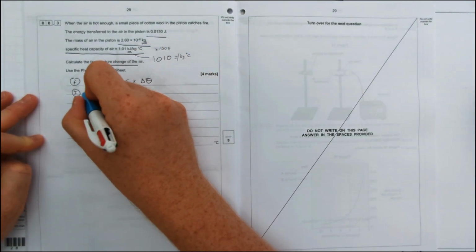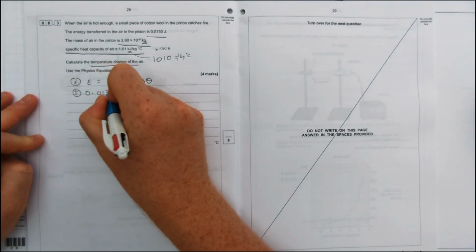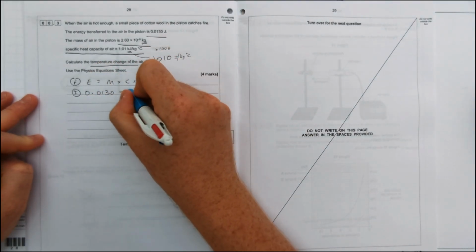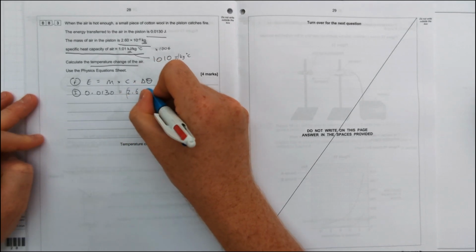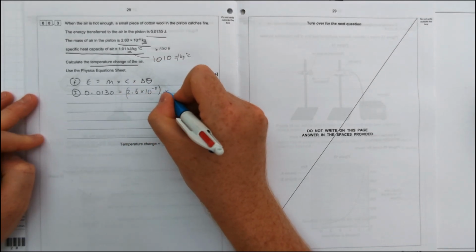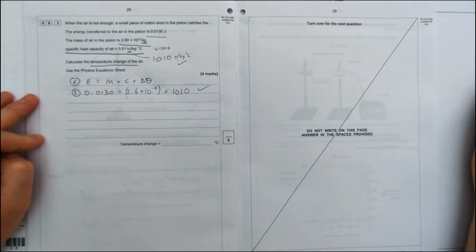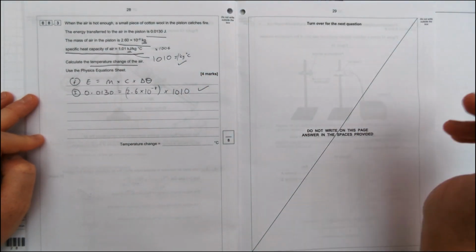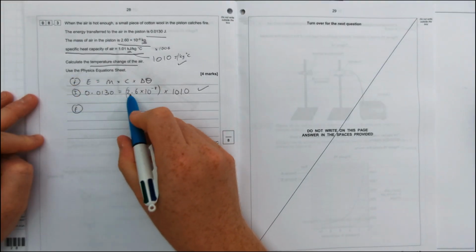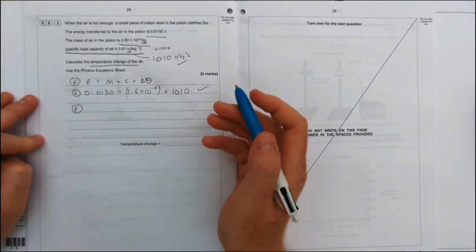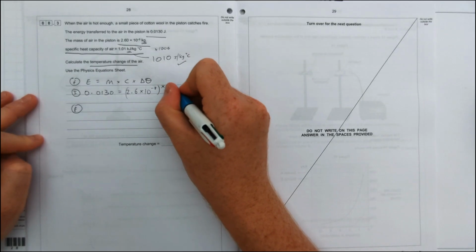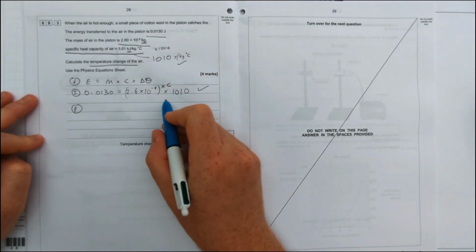So the energy, let's just insert our values, 0.0130. The mass, nice and easy, but it's in standard form, just use a scientific calculator. And specific heat capacity we now know is 1010. Mark for doing that, mark for setting it up. Next, to work out the temperature change, we've then got to divide. So we've currently got, I missed out the specific heat capacity. There we go. Specific heat capacity C times by this. Sorry, it looks messy.